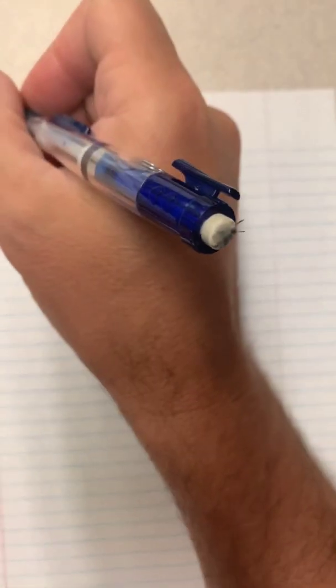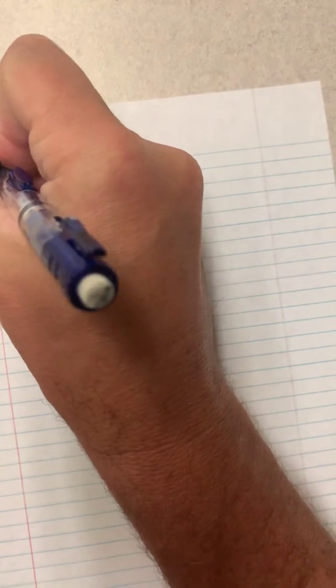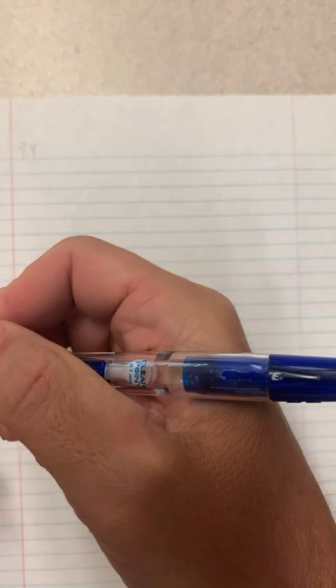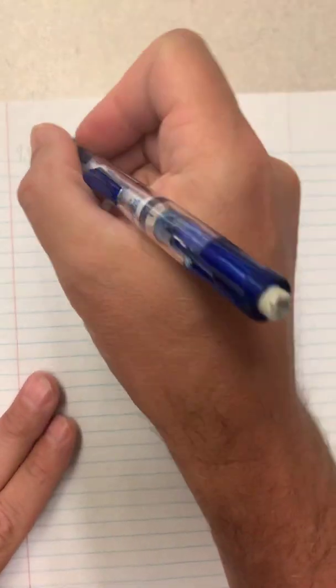Okay, on to 9.4. In 9.4, we're going to take this one step further and give us another way to solve. In 9.4, we're going to solve quadratics by something called completing the square.